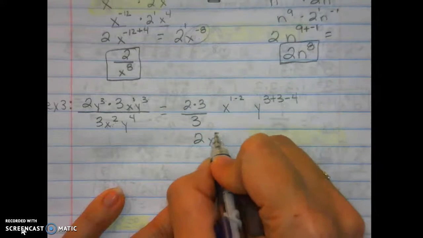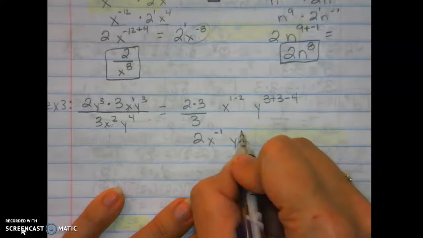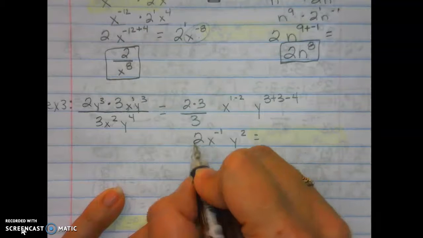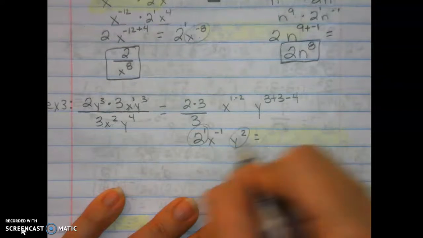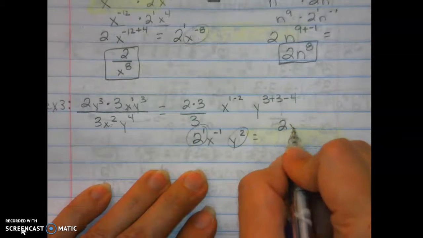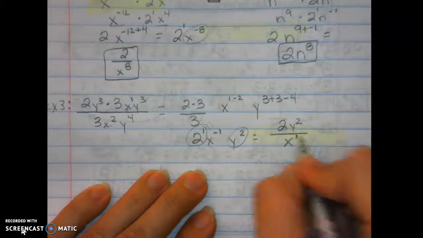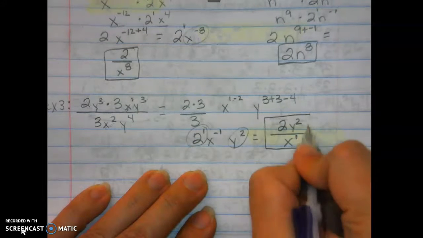1 minus 2 is a negative 1. 3 plus 3 is 6, minus 4 is 2. So I can write this as 2. Now notice this is a positive exponent and a positive exponent. This one's a negative, so I know I'm going to have this in the denominator. So in my numerator, 2y squared all over x, or you can write x to the first. It doesn't matter if you have the 1 or not. And now we're done.